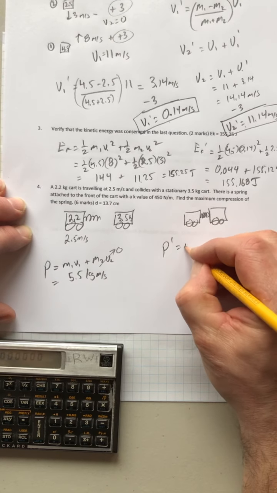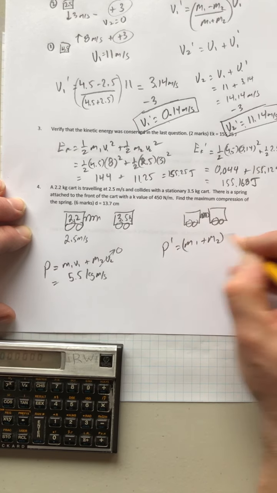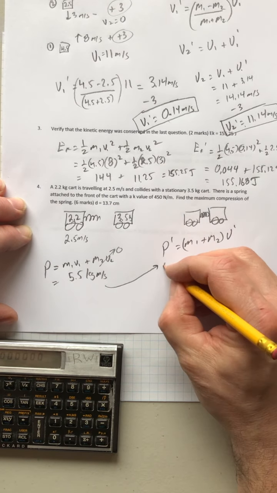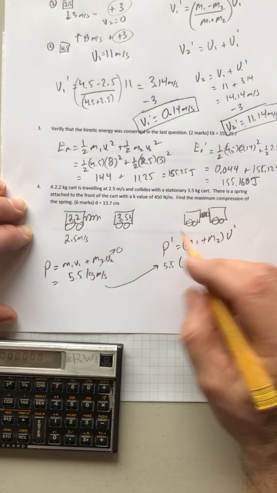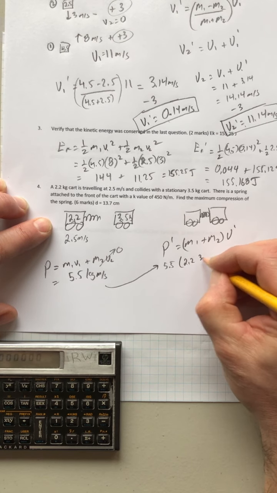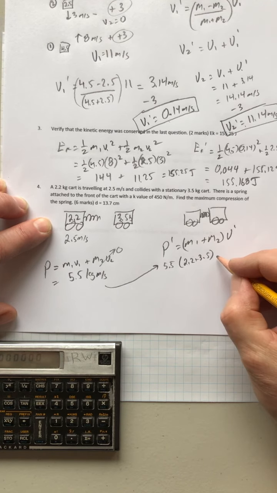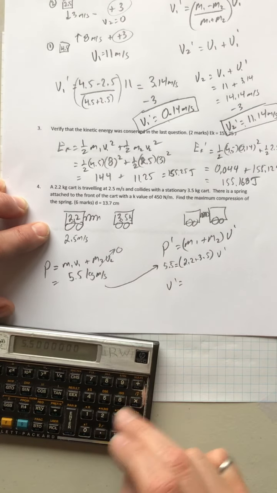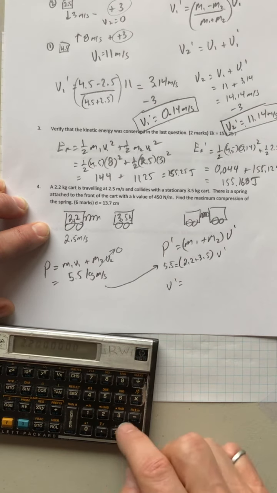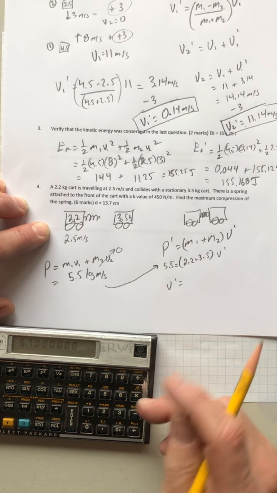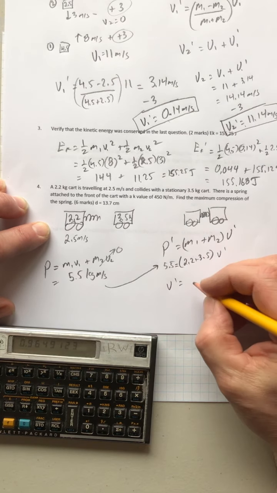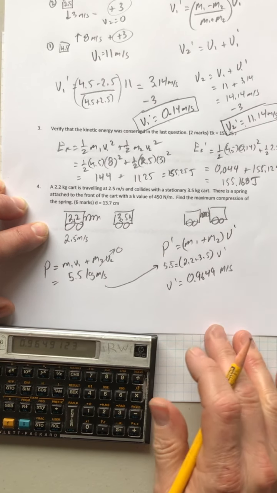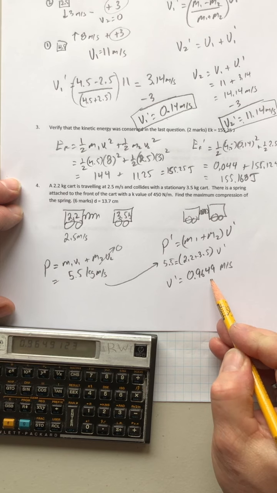So P prime would just be both carts moving with one final velocity, and momentum's always conserved. So that's why 5.5 will equal the total mass times V prime. Now we just have to solve for V prime. So 5.5 over, 2.2 plus 3.5 is a total of 5.7. Divide that in, okay, so that gives me my velocity after the collision.